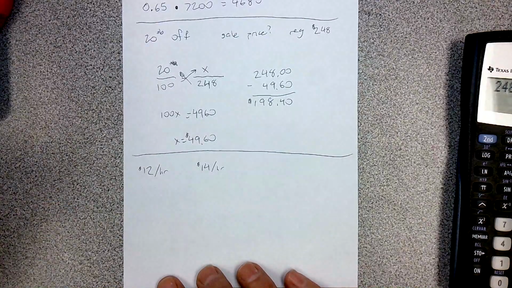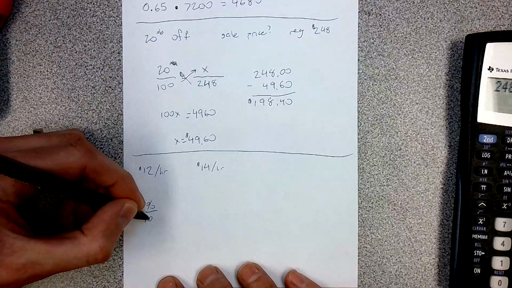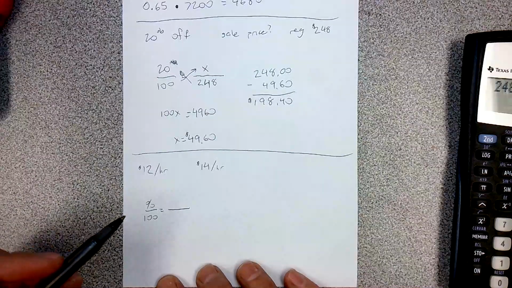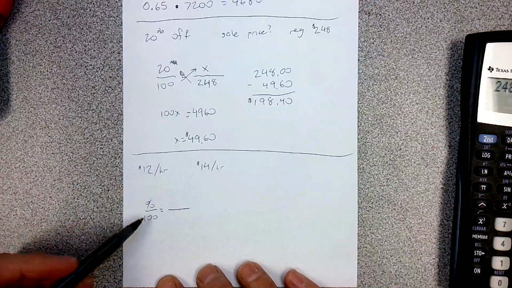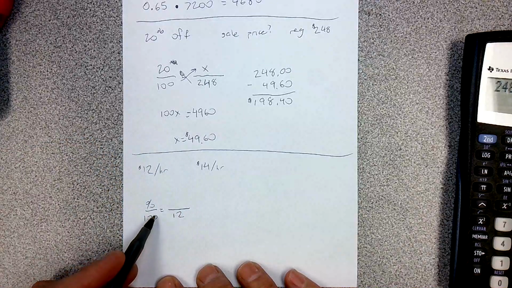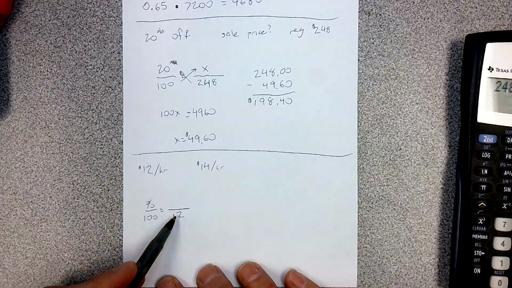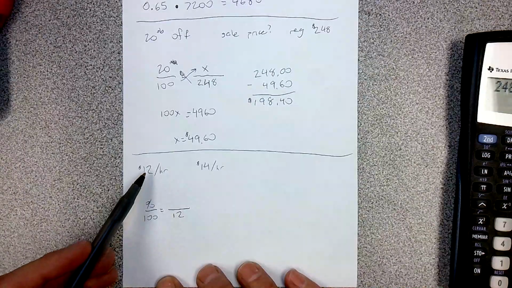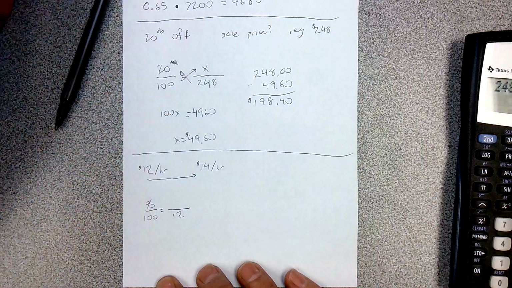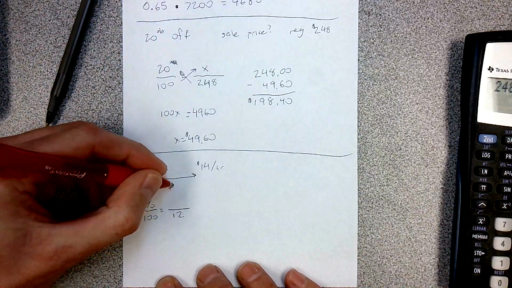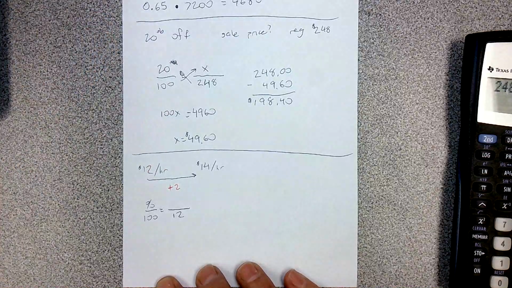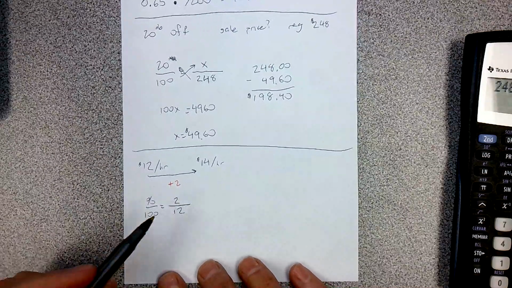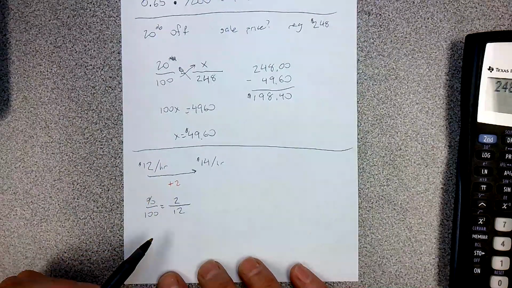So I'm going to show it though. Percents are always out of 100, and what we want to find is that percentage rate. The original amount, he started with $12. That was the 100%. He was getting $12 an hour. So it's not always the bigger number, but it's always the starting amount. And then it went up, an increase of $2 an hour. So the percent change, the percent increase, matches with the amount of increase.